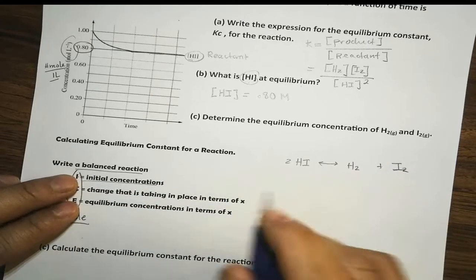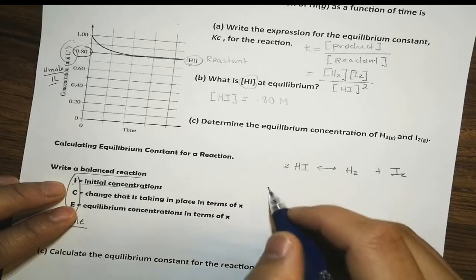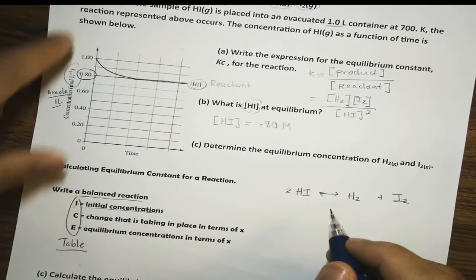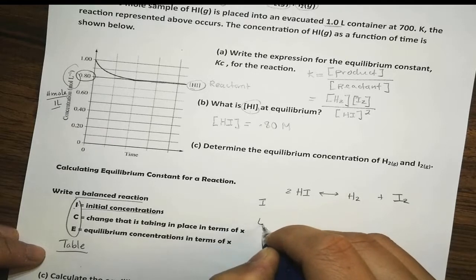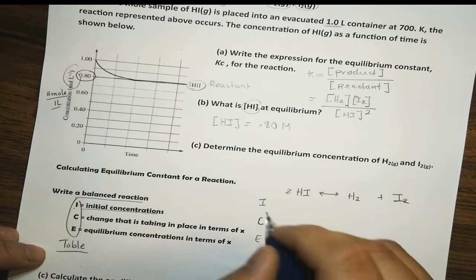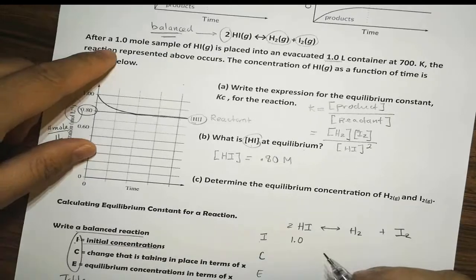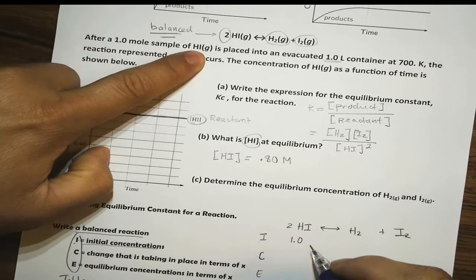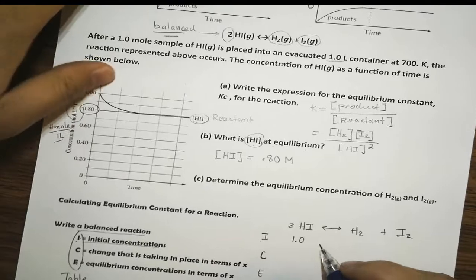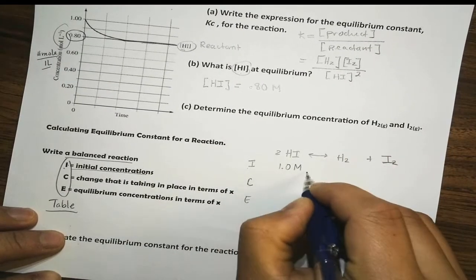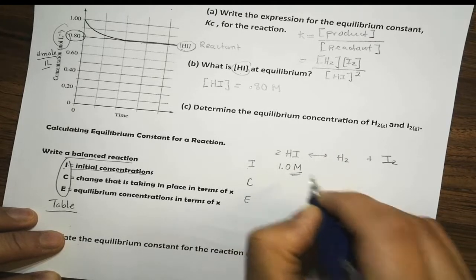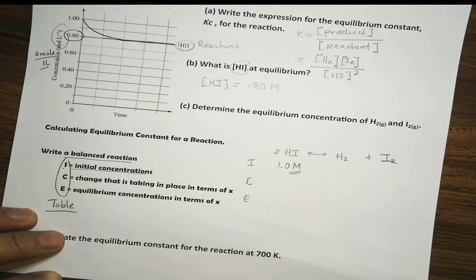Now we're going to have your initial. Initially we have reactant. Well, in this case, what is our initial? Well, let's write ICE. Our initial is that we start with 1 molarity of HI. We can represent that by 1 molarity. Very important, this is expressed in terms of molarity, because we are looking at concentration.